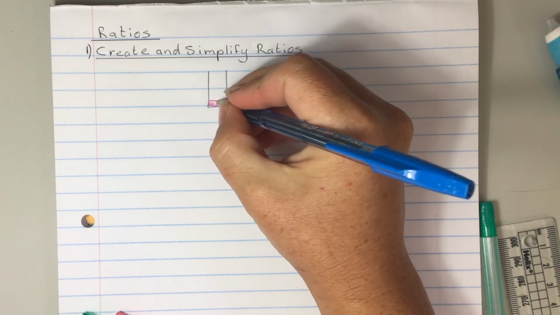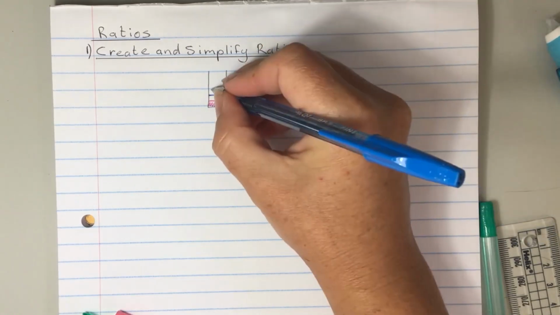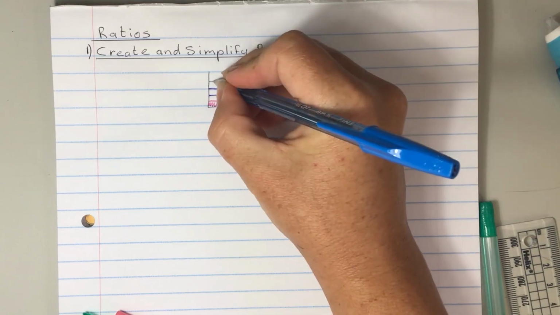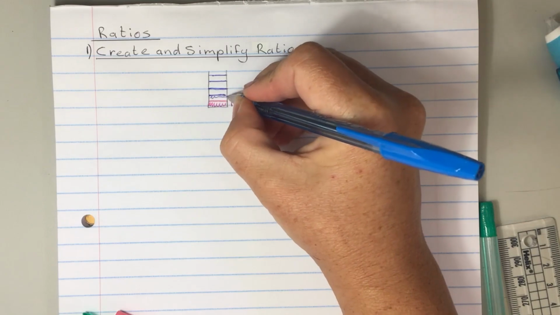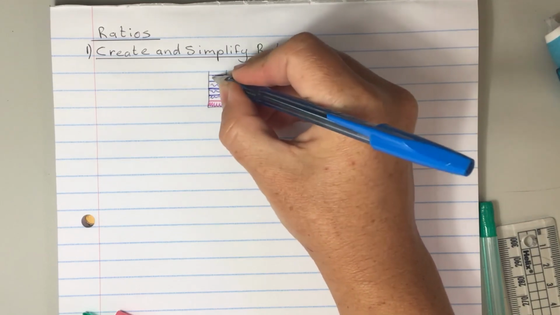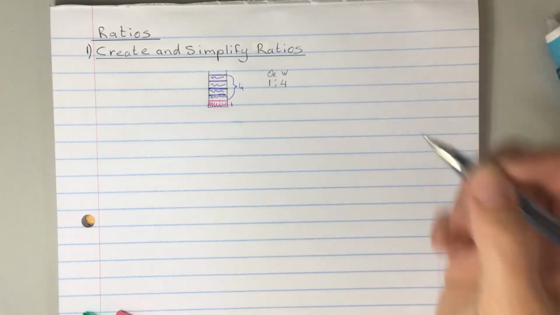And so I need to have 4 parts the same size as that. So there we've got 1 part, 2 parts, 3 parts, 4 parts. And that would be my water. Okay. So 4 parts to 1 part.